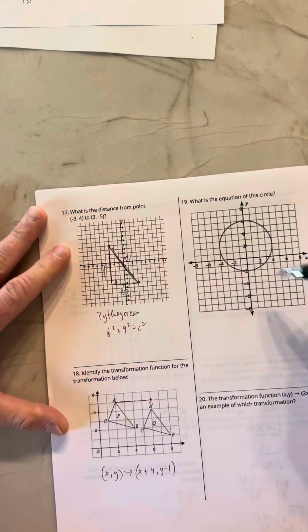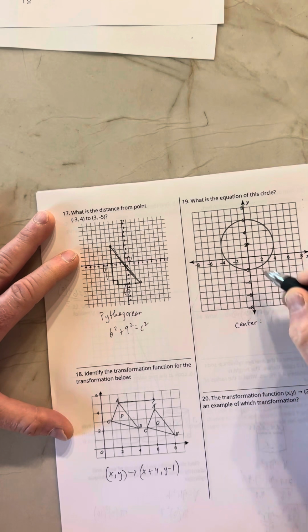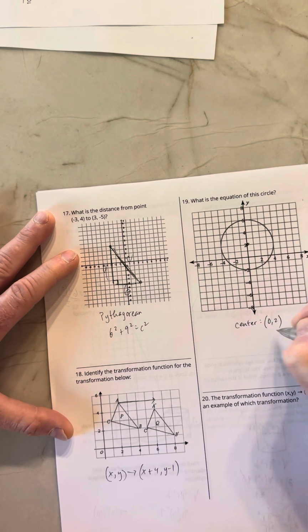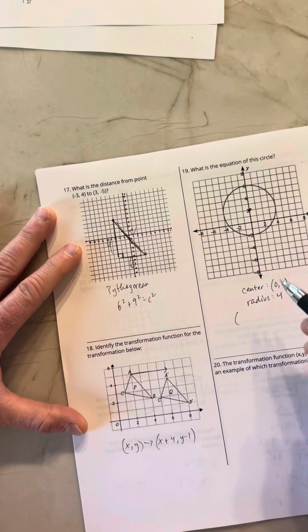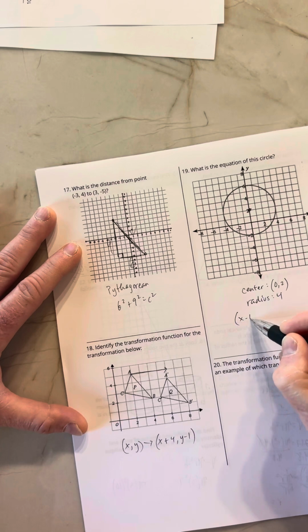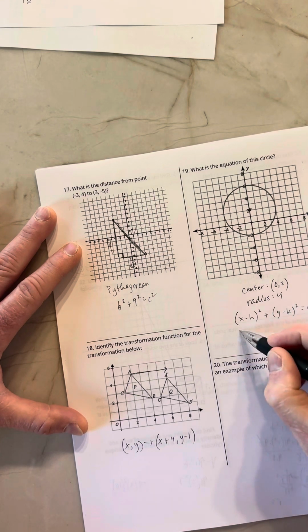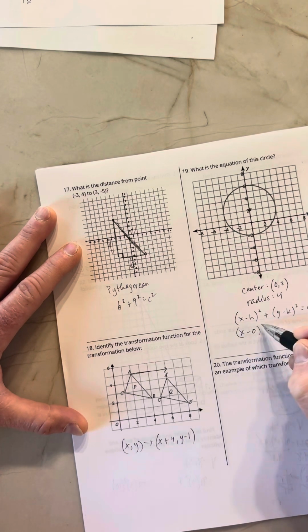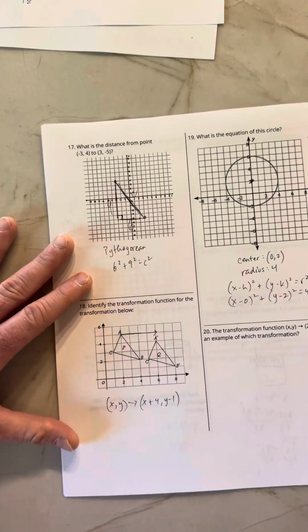Okay, what's the equation of this circle? So the center is 0, 2. The radius is 1, 2, 3, 4. So if the radius is 4, you just set up your (x minus h) squared plus (y minus k) squared equals r squared. So it'll just be (x minus 0) squared plus (y minus 2) squared equals 4 squared. And then just simplify that, and then you're good.